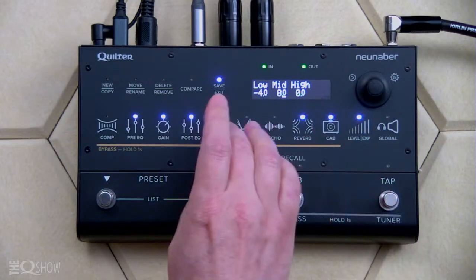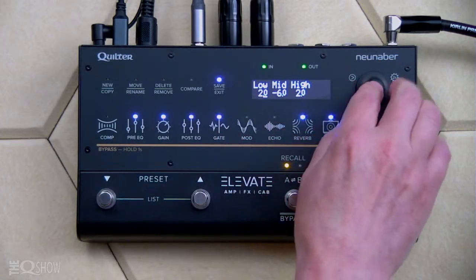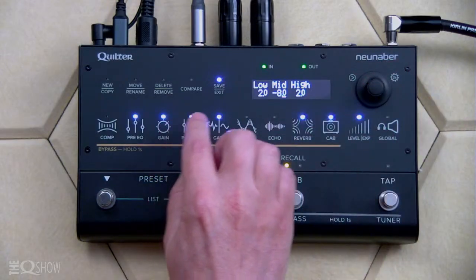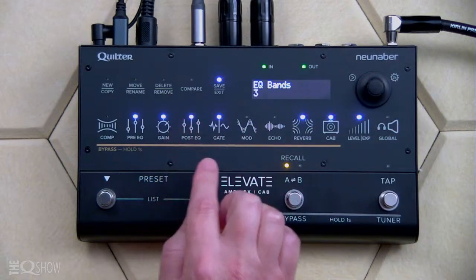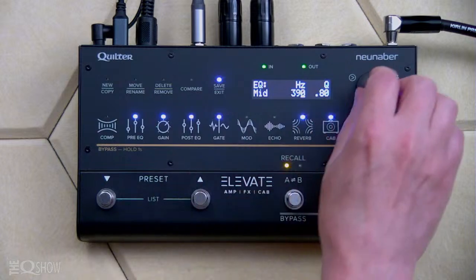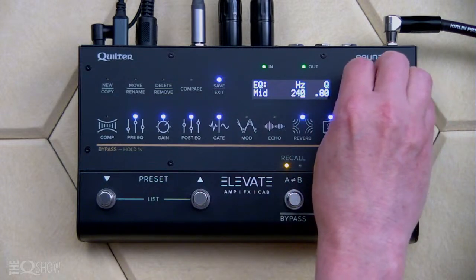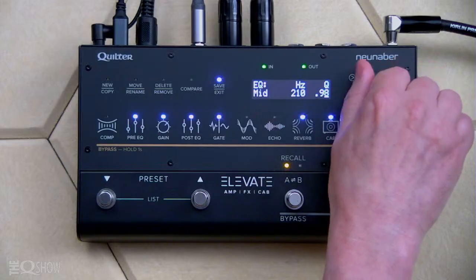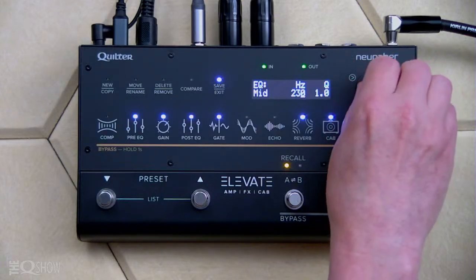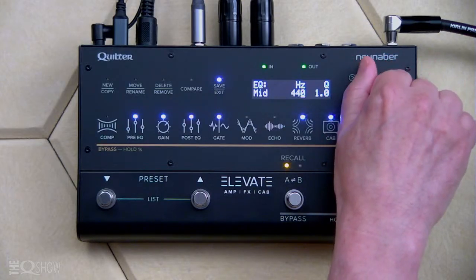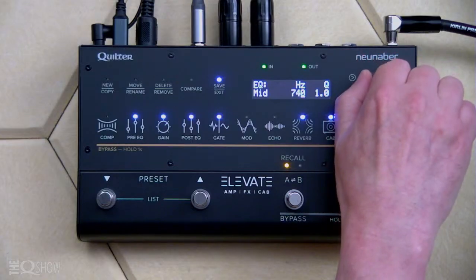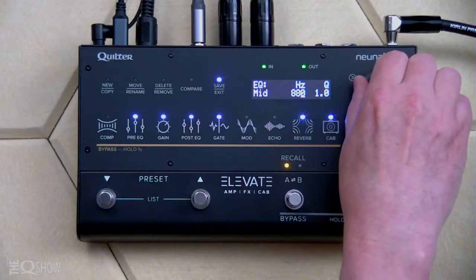I'm going to exaggerate the settings a little bit so you can hear it. Wow. Smiley face.